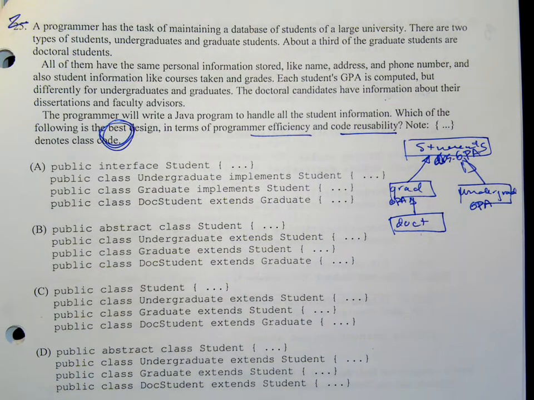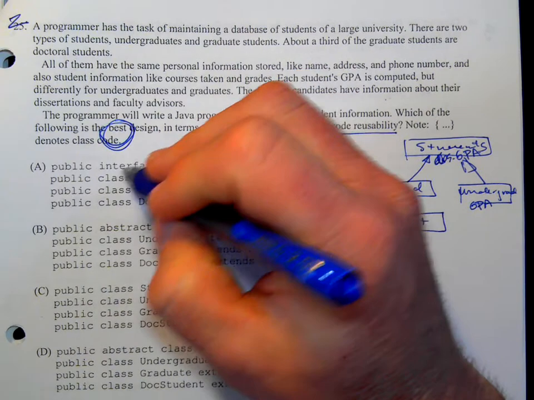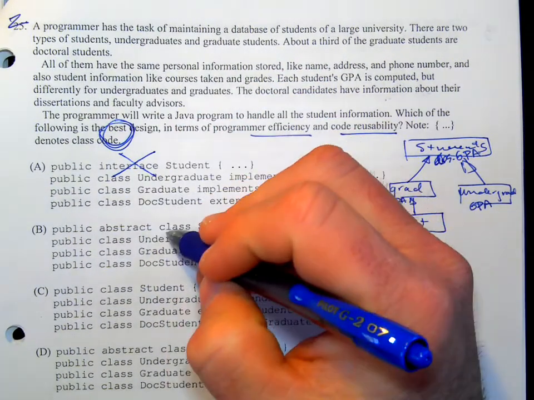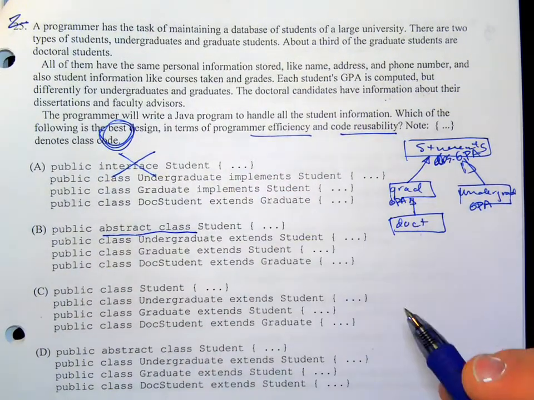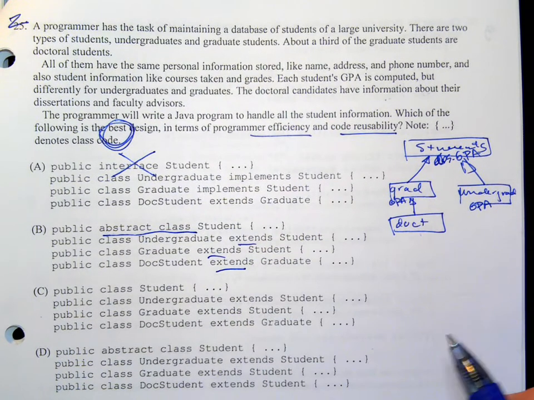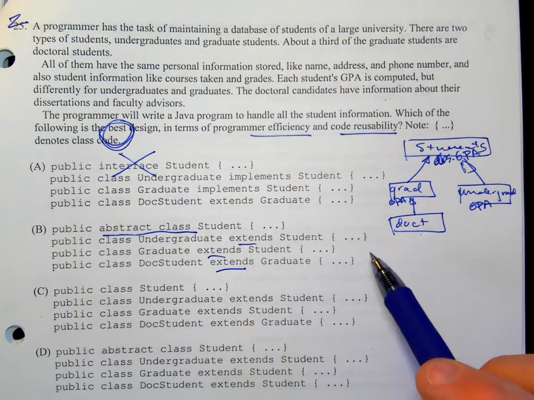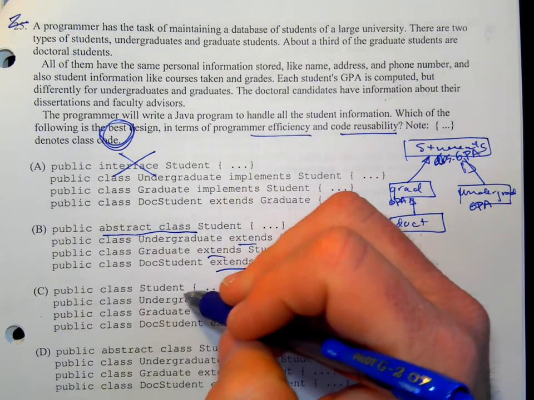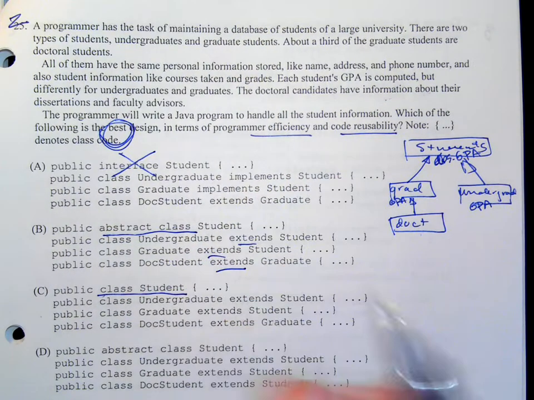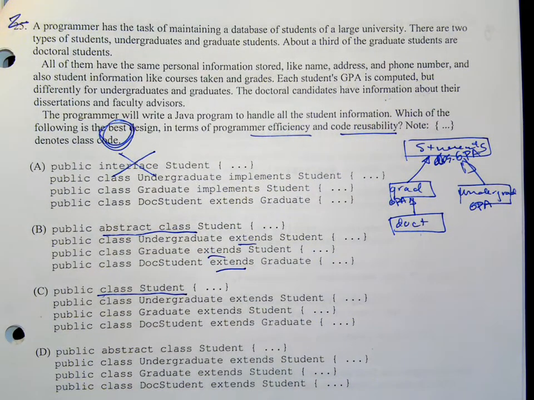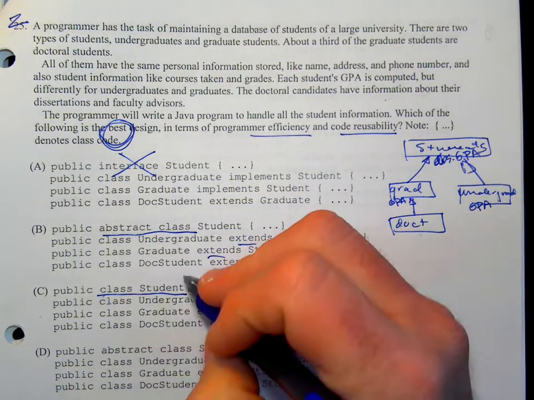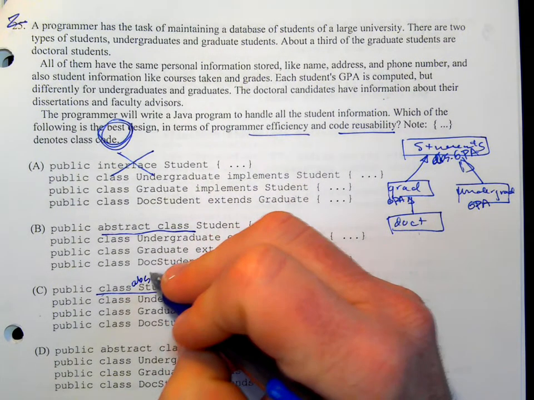So they're saying they're going to create an interface for students. I don't think that's good because they have all kinds of common private instance variables. I don't think we should create an interface. We should create a class, and maybe an abstract class. Extends. That one seems promising. We could create just a non-abstract class, but I don't think we're going to make just a regular old student. So that's the thing about this one that isn't as good.